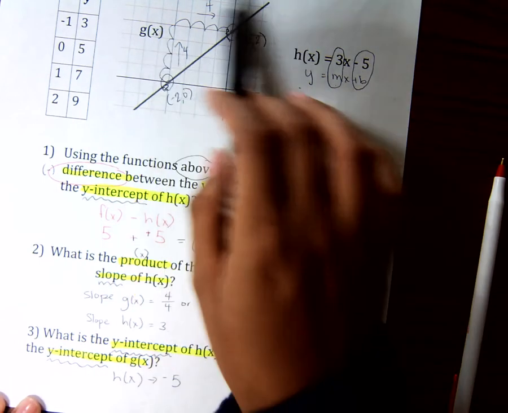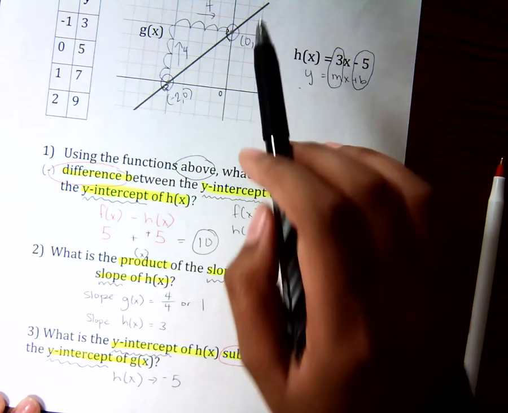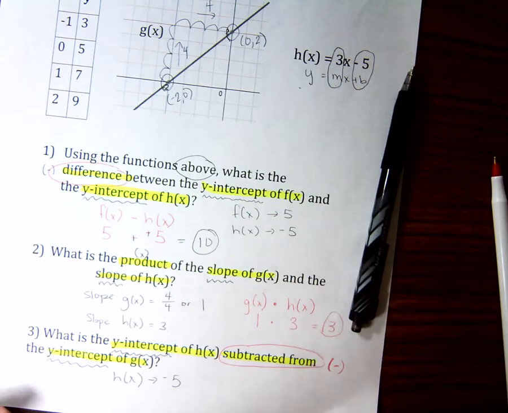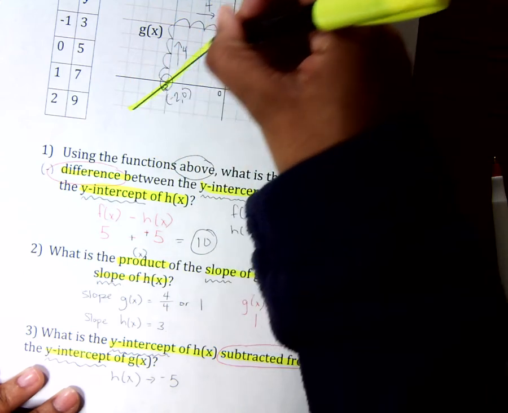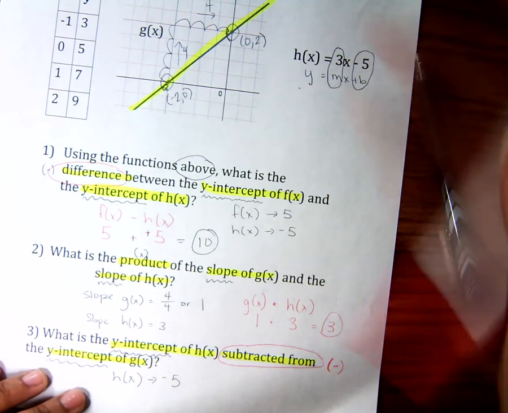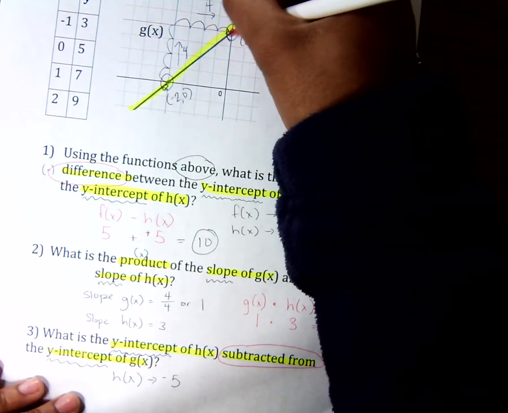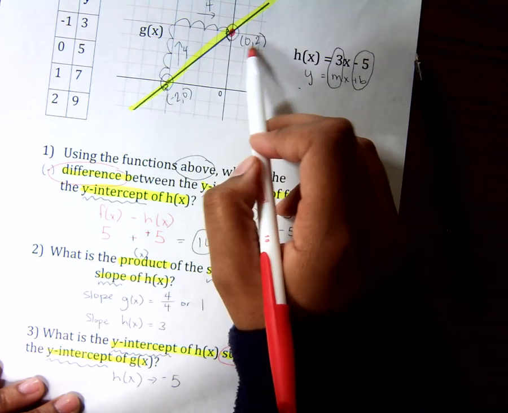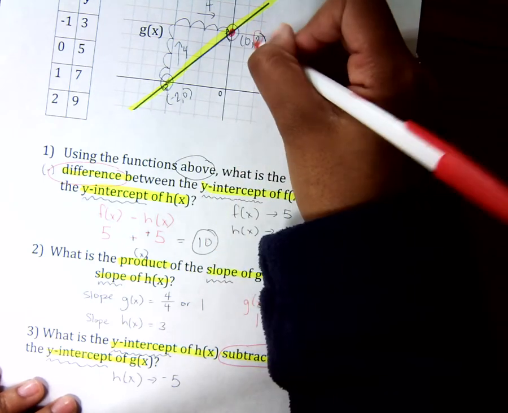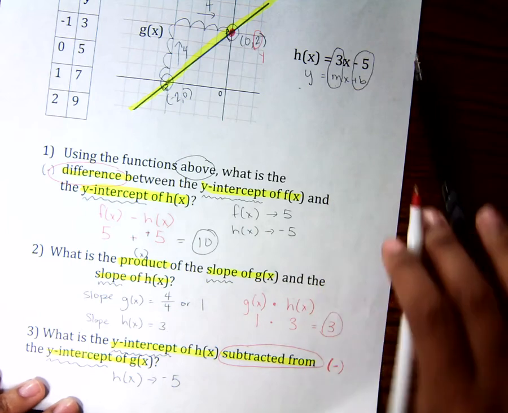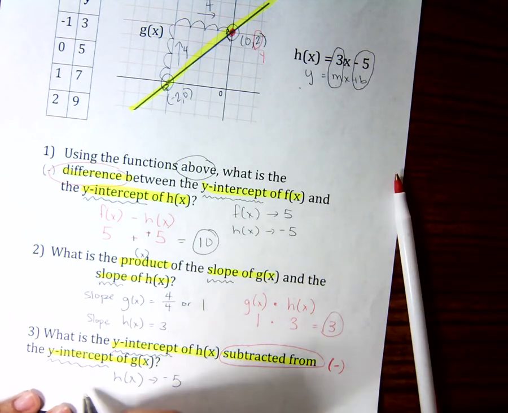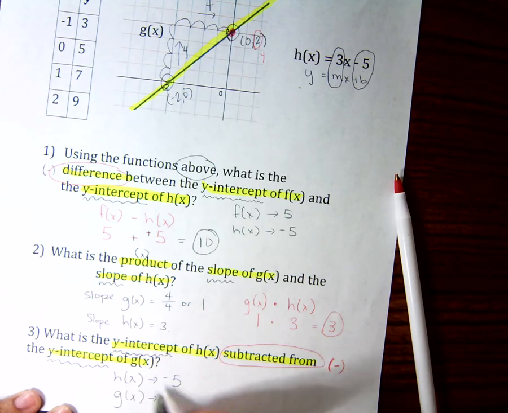So here again, g of x is this line, and I know y-intercept is wherever this line crosses the y-axis. And we said that point was 0, 2, and I want the y-intercept, so that would be 2 because that would be the y value. So then I'm going to put g of x, and I'm going to put it 2. That's a positive 2.